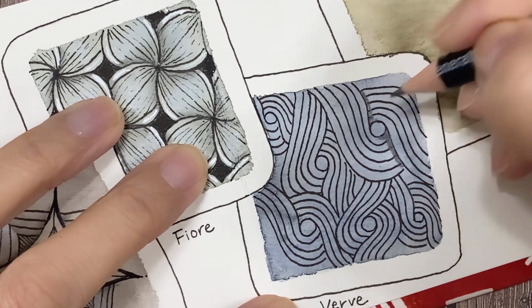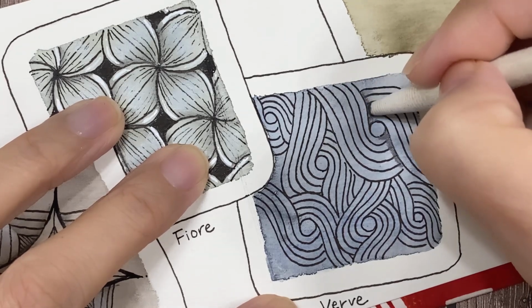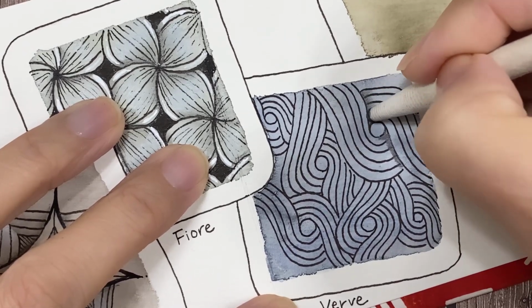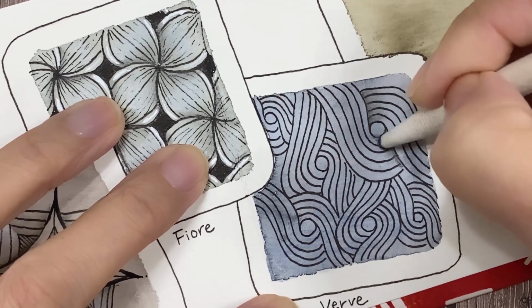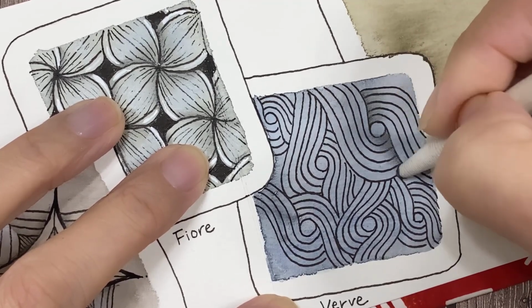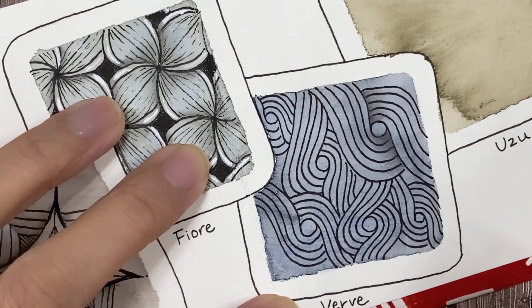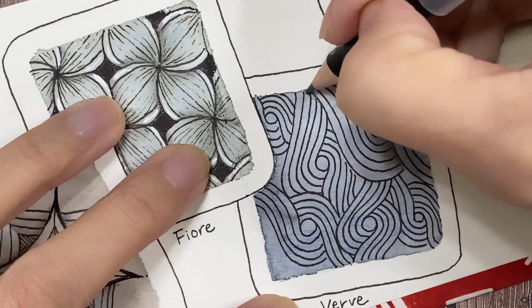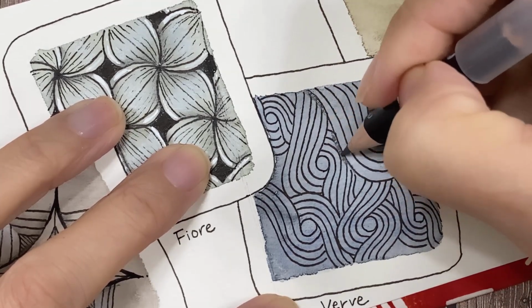So now I'm adding shading to where these lines are kind of going in or going under the line where I'm adding shading to, and also creating the layered look with my shading.